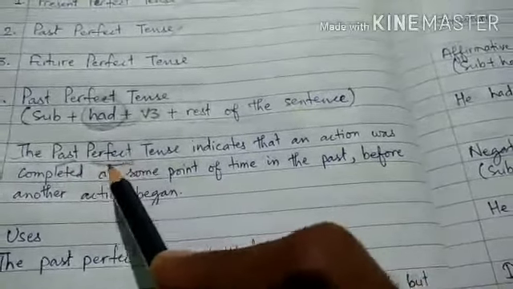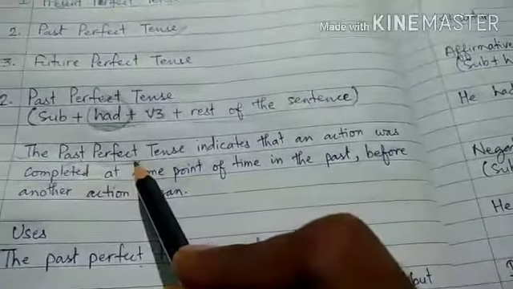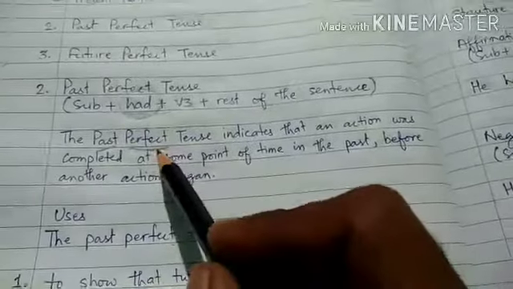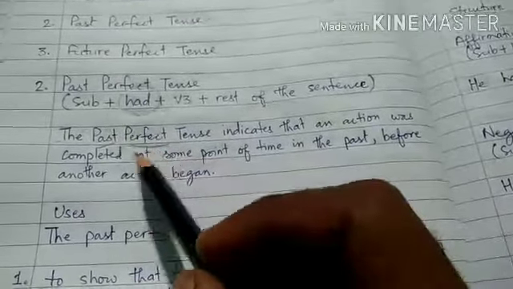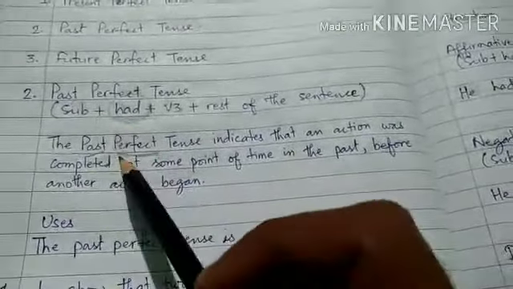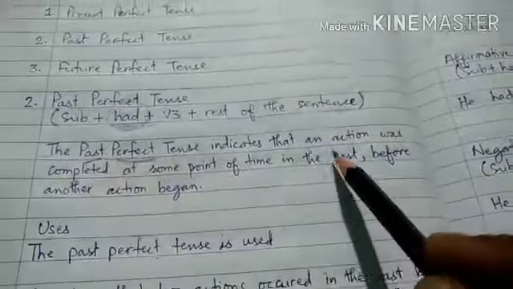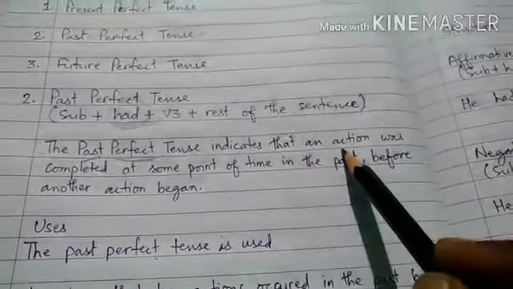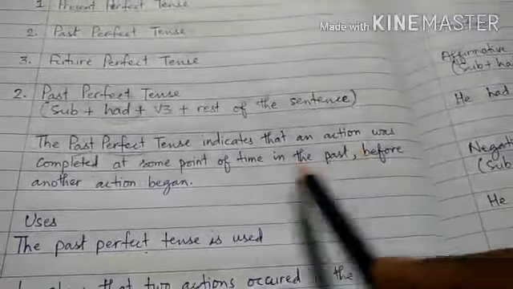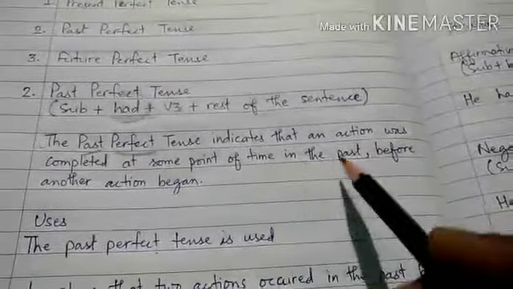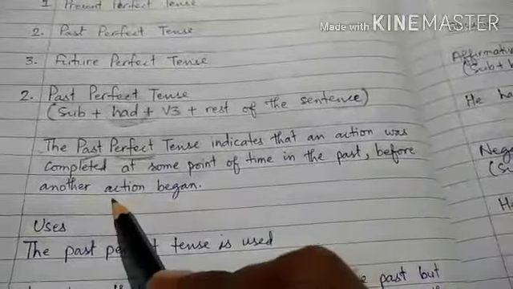So past and complete actions are expressed in the past perfect tense. What kind of action? The action that was completed at some point of time in the past before another action began.